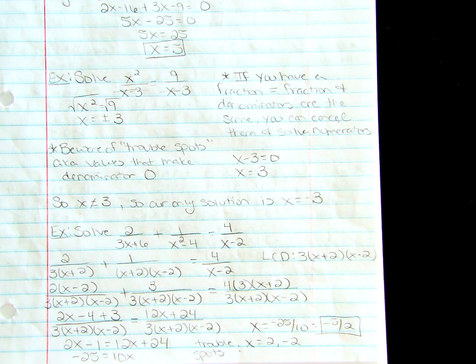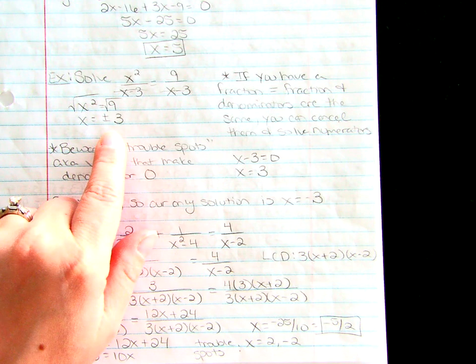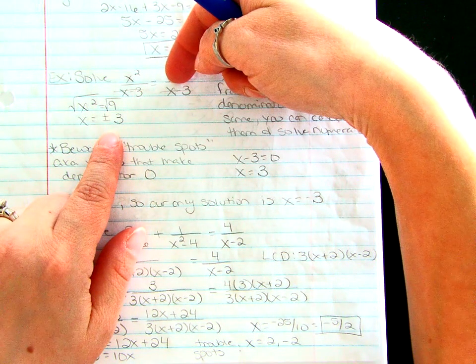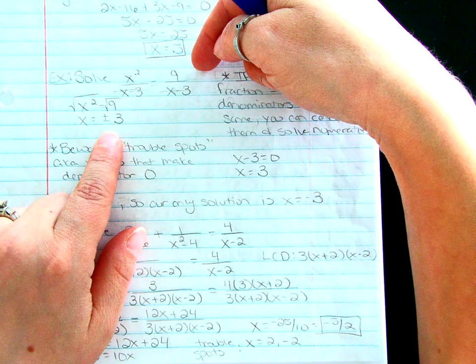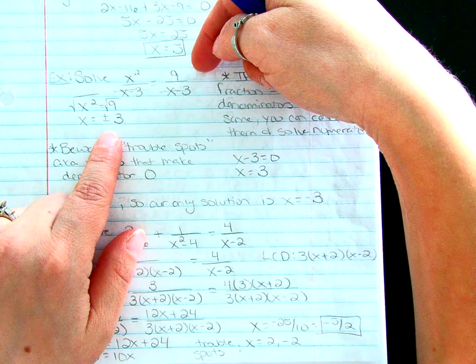It does say beware of any trouble spots, and that's something I hadn't talked about yet. Trouble spots, aka values that make the denominator 0. When your denominator goes to 0, what happens? Your graph has a hole in it, or there's an asymptote. There's a problem there because we can't have 0 in the denominator. And so if we solve this and we leave it as plus or minus 3, we are ignoring the fact that if we look back up in our original problem and plug in a positive 3, we get a 0 in that denominator, and that causes us a big problem.